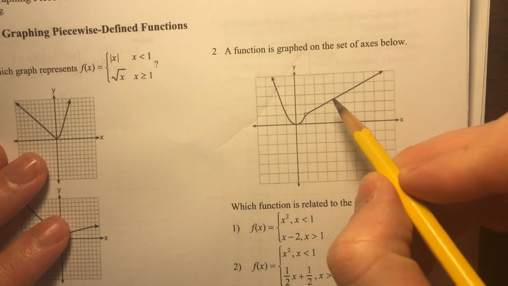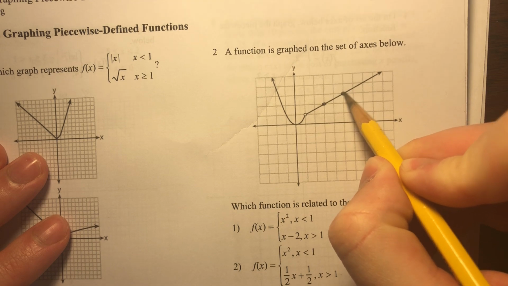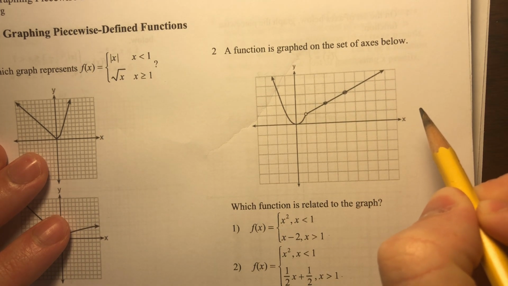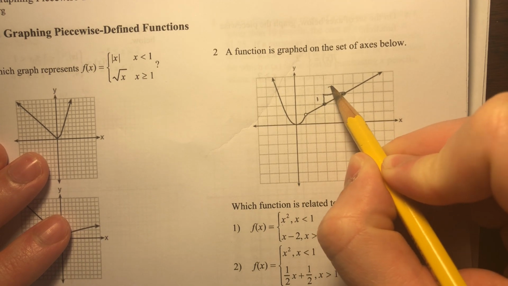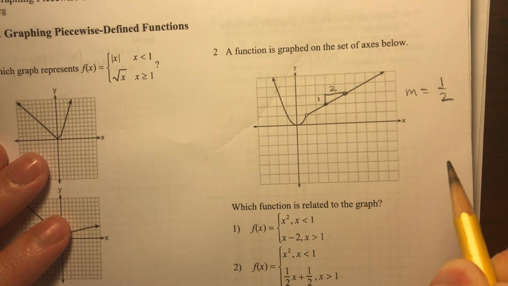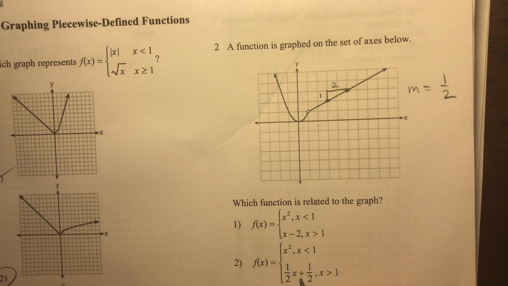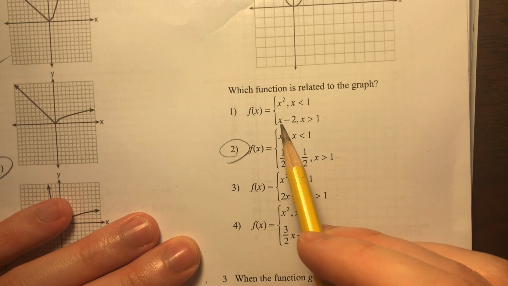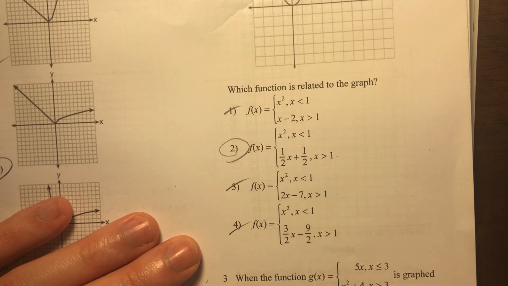So to find slope, I just locate 2 points on the graph, and I'm going to find my rise over run. So I rise 1, run 2, so that would be a slope of 1/2. And only choice 2 has a slope of 1/2, so it'll be choice 2 for this, right? The others have a slope of 1, a slope of 2, and a slope of 3/2. Those do not correspond with the picture.